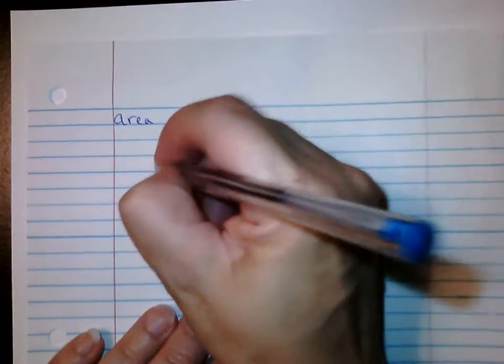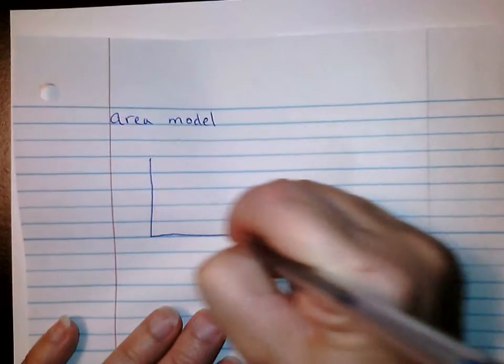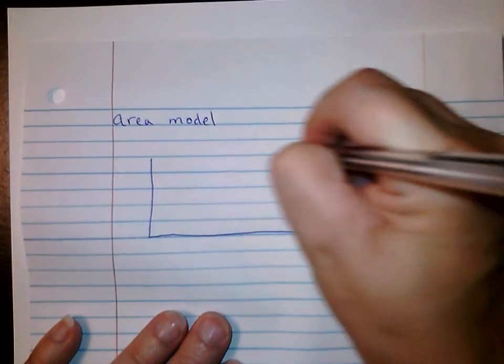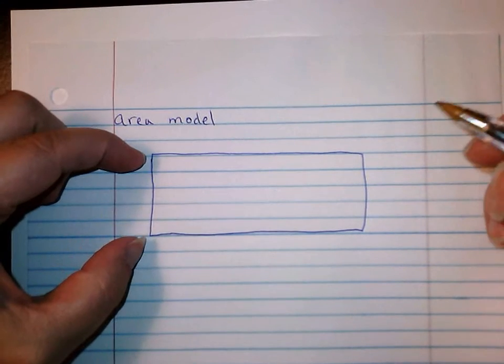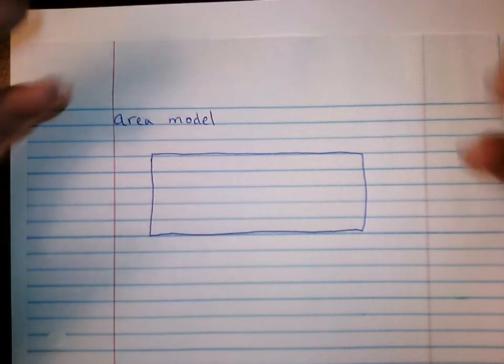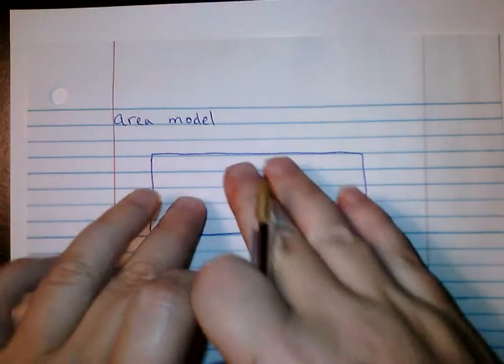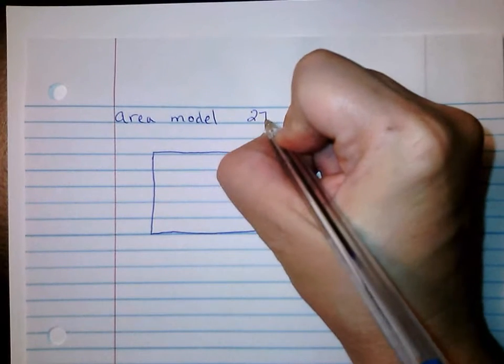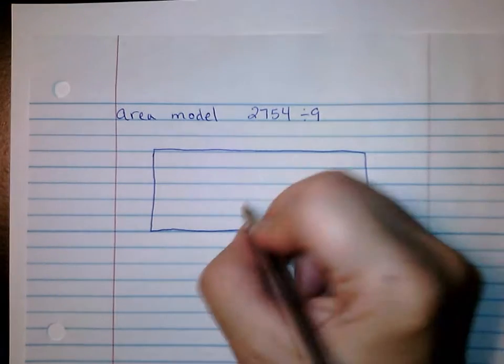Okay, so with the area model, if you remember, I'm going to first draw a big rectangle. And when we multiply, we split up the numbers using place value, and we draw lines, and we multiply within those boxes, and we find the areas of each one of the little boxes for our partial products. We're kind of doing the same thing here. The only thing is I know my total, and I'm going to still use the same problem, 2,754 divided by 9. My total, though, is what's right in here.